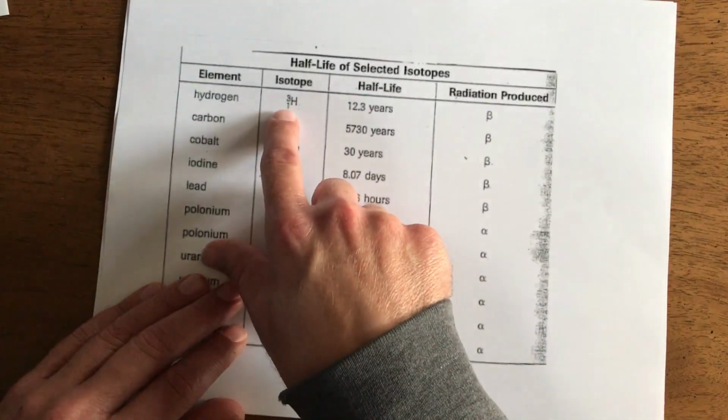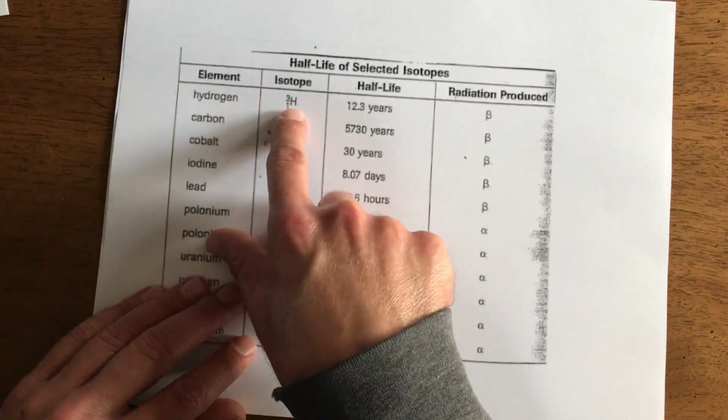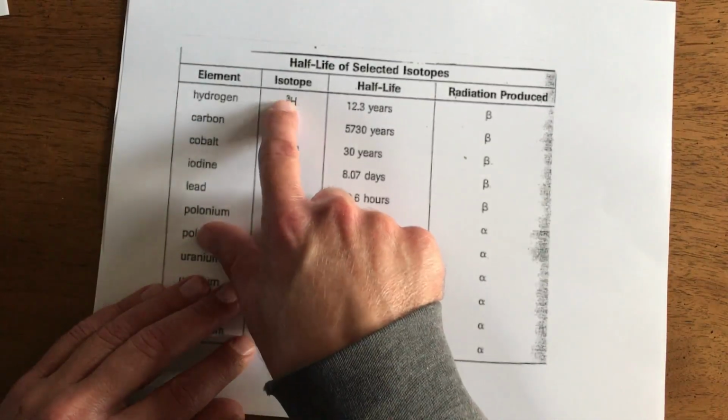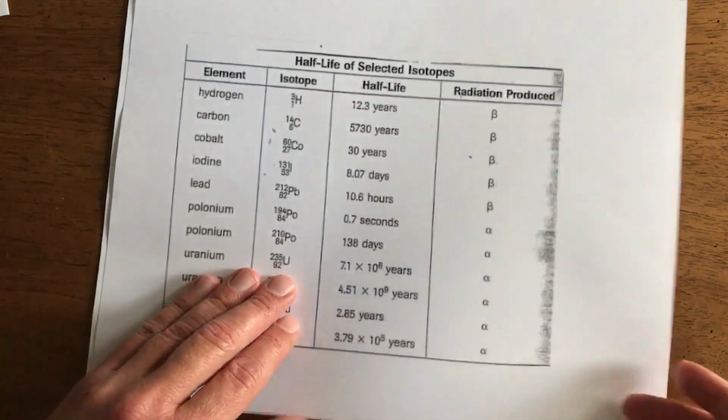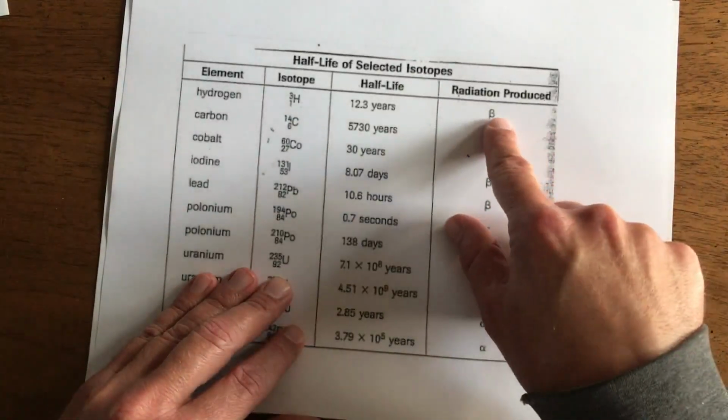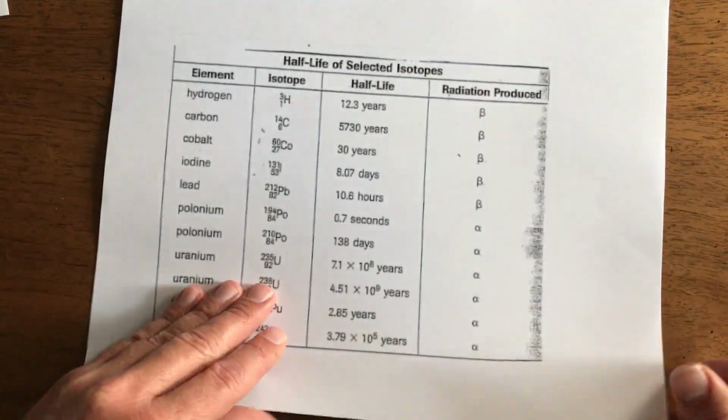Let's look at one of these. They give you an example, but I'm going to do it again anyway for hydrogen. Hydrogen, we're looking at H3. Hydrogen 3 is the isotope, and it says it undergoes beta decay, and that its half-life is 12.3 years.